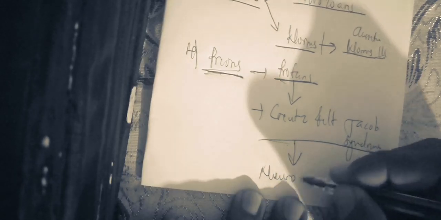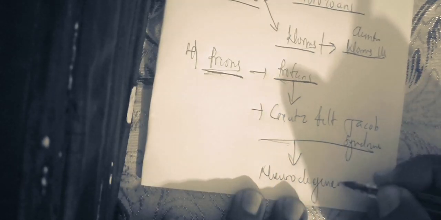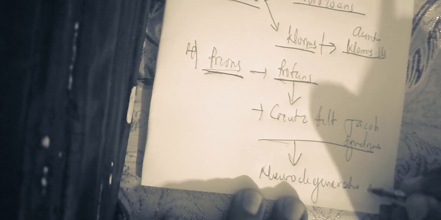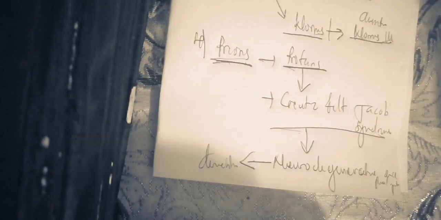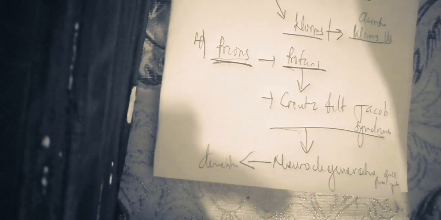It results in a neurodegenerative encephalopathy, which is going to result in dementia. Later on in life, the patient is going to have dementia. That is Creutzfeldt-Jakob syndrome.